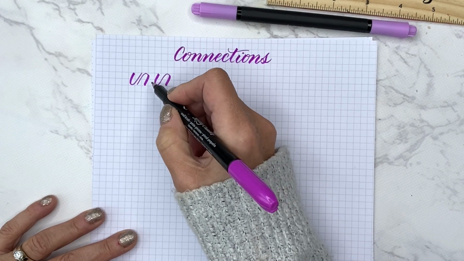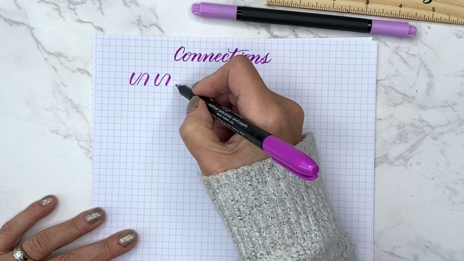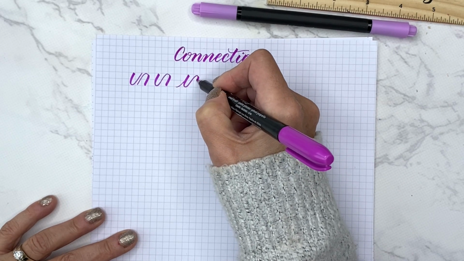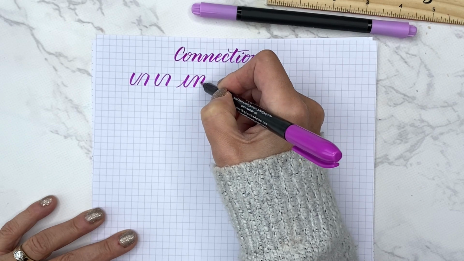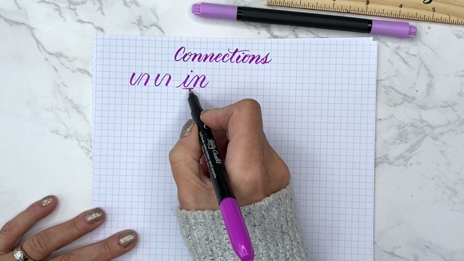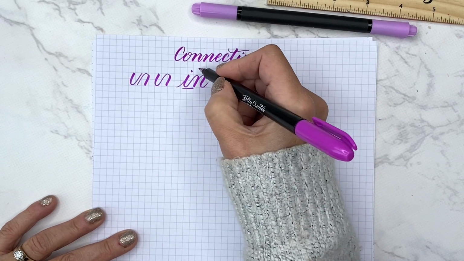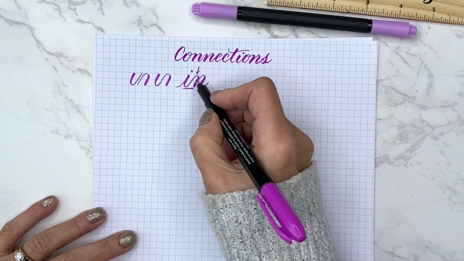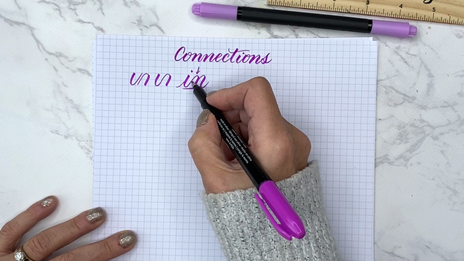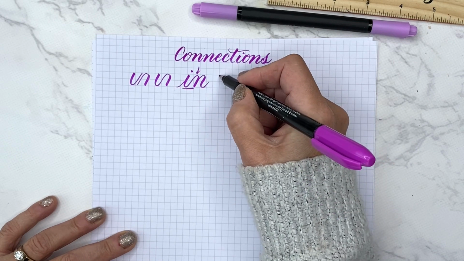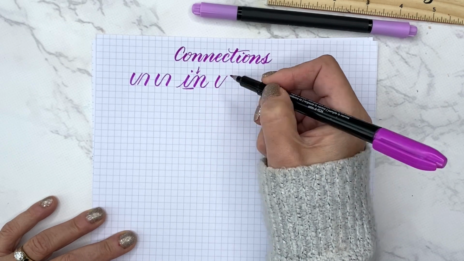And we use them all the time in words to connect letters. So when I write the word in, I have this compound curve right here. Now, what I want to show you today is a shortcut or a hack where you don't have to execute this reverse compound curve. Instead, you can just use an underturn.